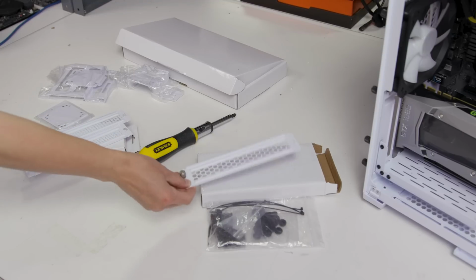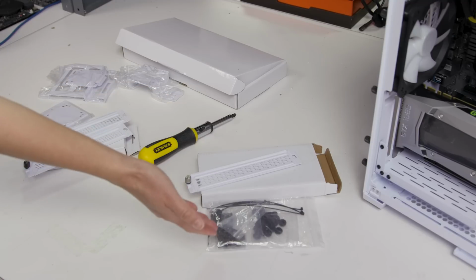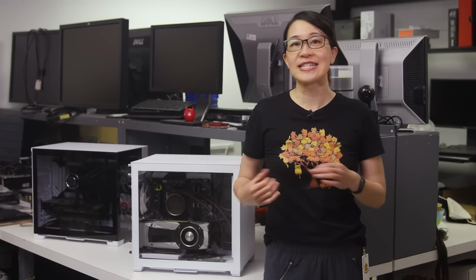All you get is this one bracket to help move the case into a 5 slot mode, and then the bag of screws and cable ties, and that's it. All right, so that does it for the side-by-side comparison of the O11 Air Mini and the O11D Mini.